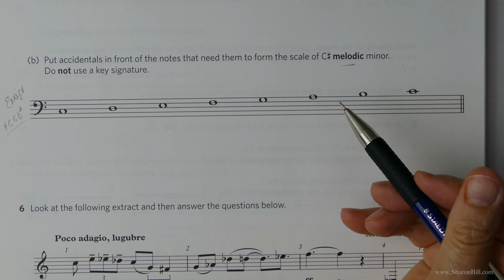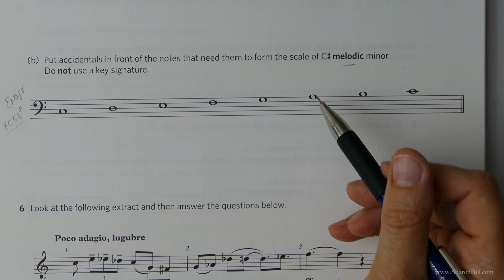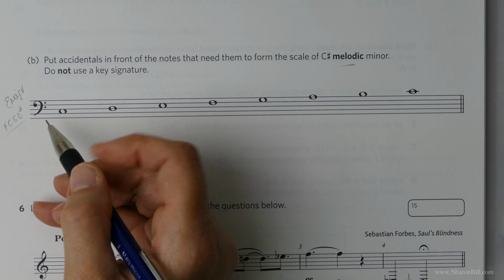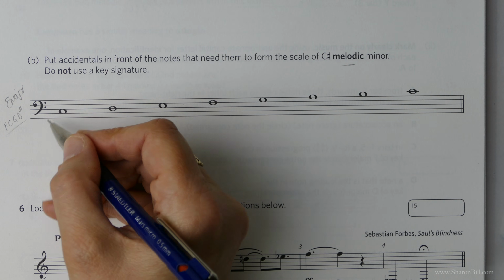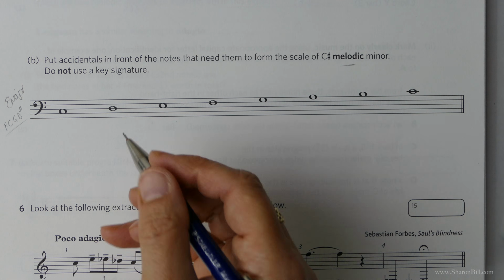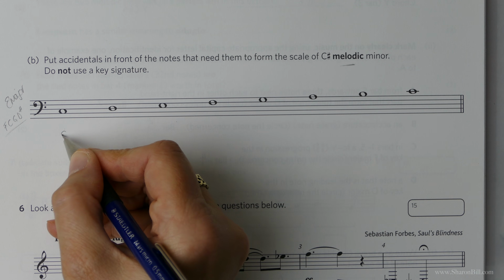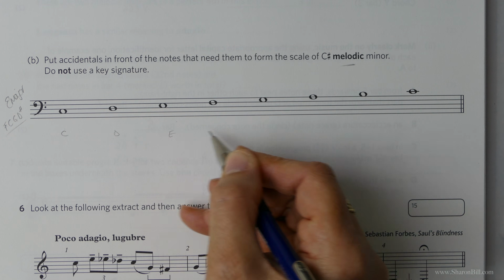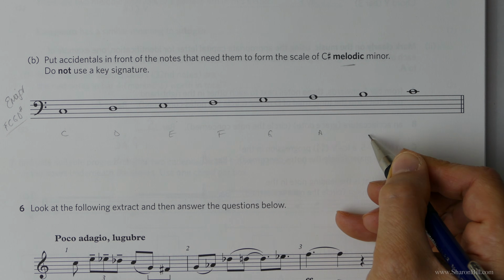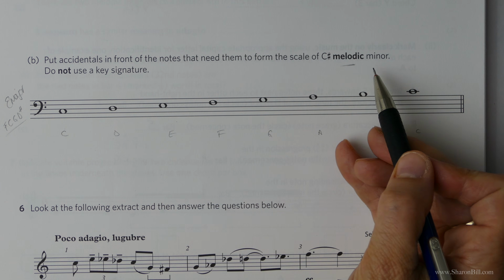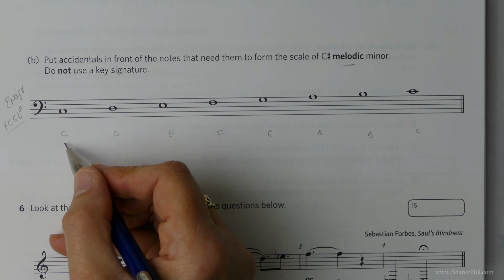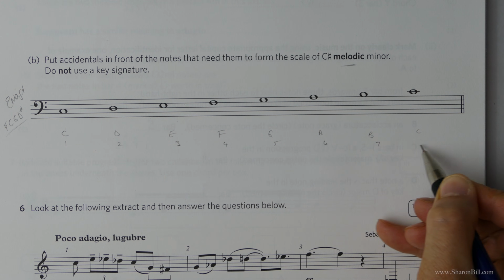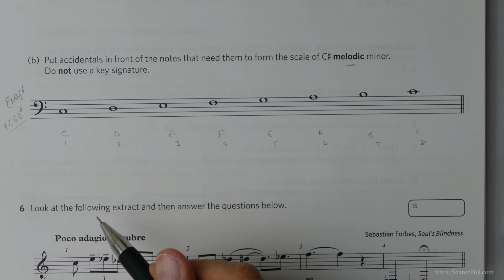This is where it's really important that you use pencil because you may have to rub out. If you're not happy with this clef, if you don't like working in bass clef, why not make life easy on yourself? It depends what instrument you play, whether you're comfortable with this or not. So we have a C, of course it's a C sharp, but your key signature or accidentals will deal with that. C, D, E, F, G, A, B, C. And you can double check yourself because you're ascending, you know that this is counting upwards: 1, 2, 3, 4, 5, 6, 7, 8. You can always rub that out when you finish thinking about it.